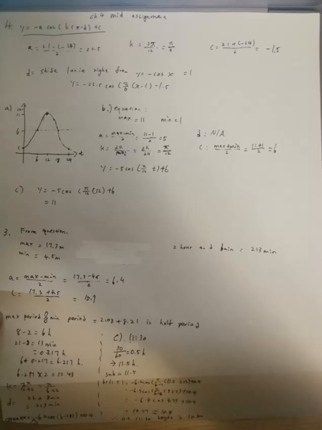this shift using 2 hours and 8 minutes, which is 2.13 hours, and the final equation we use is h(t) equals negative 6.4 cos(b(t minus 2.13)) plus 10.9.